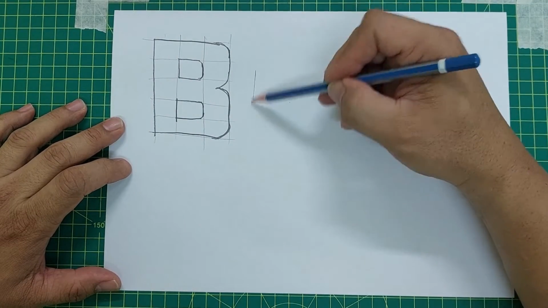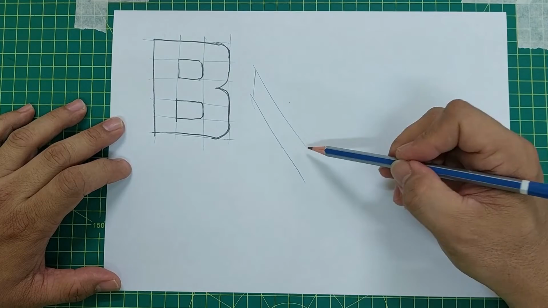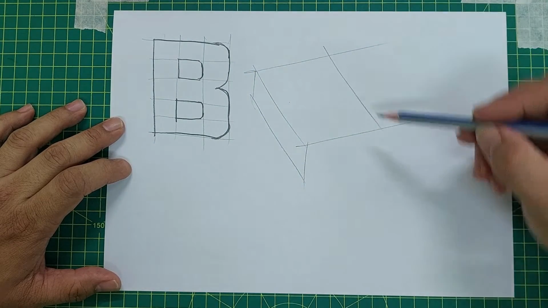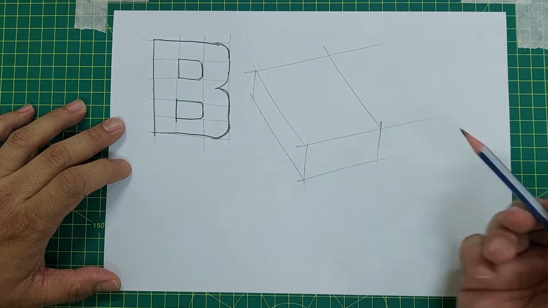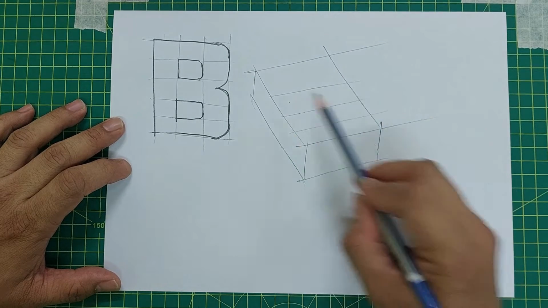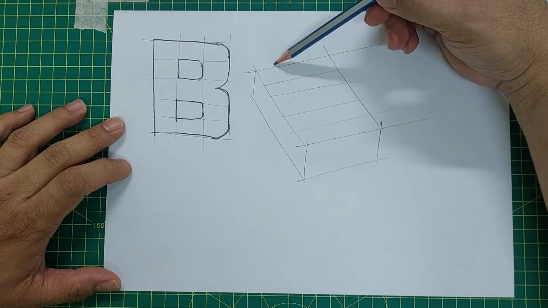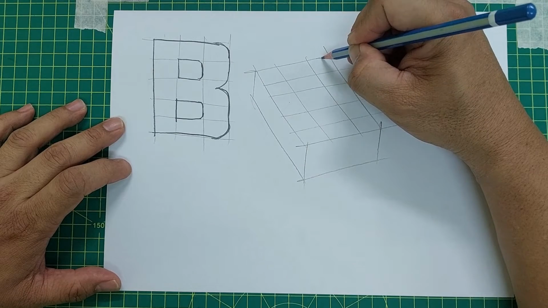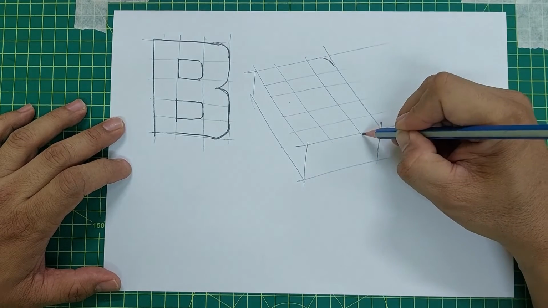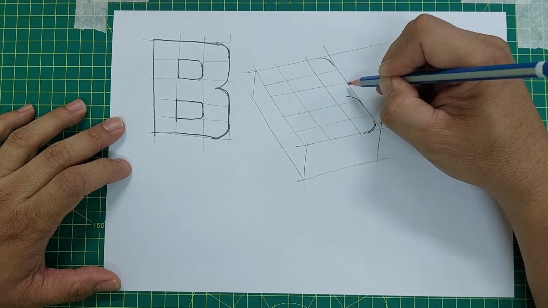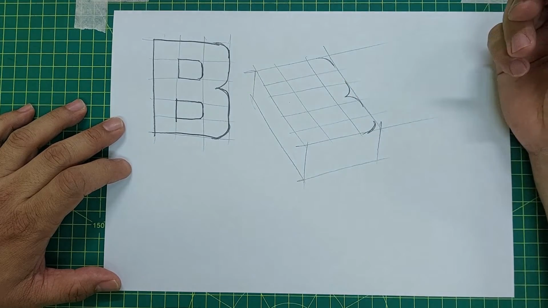What happens if I do it 3D? Again, divide into 5, divide into 3. So here, a gentle curve, somewhere here a curve, somewhere here a curve.